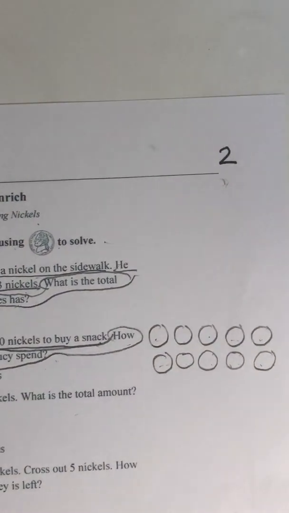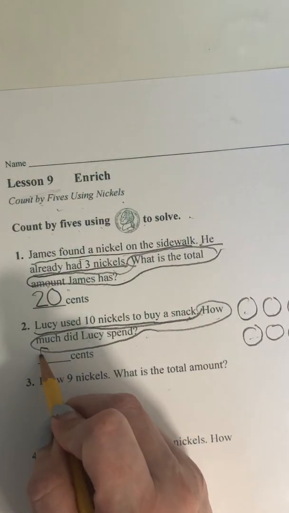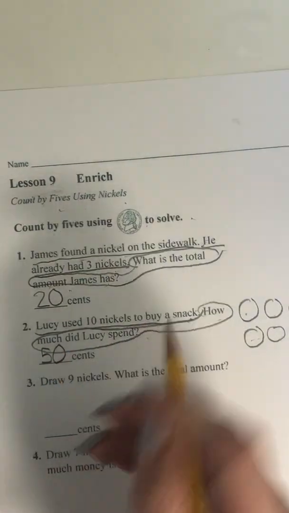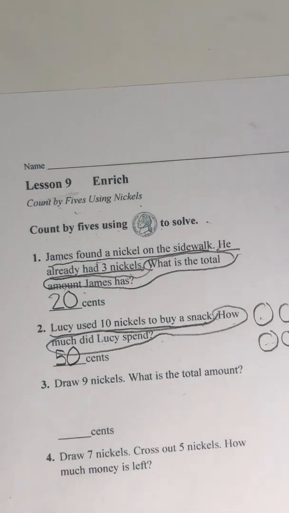So how much did Lucy spend? She spent 50 cents.